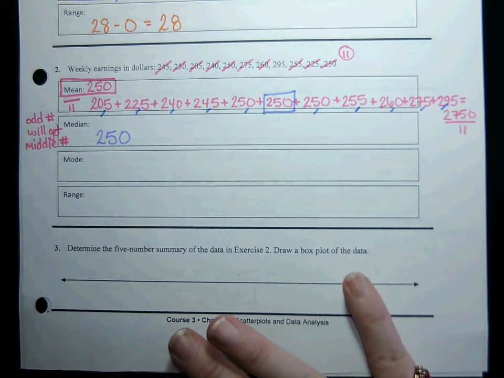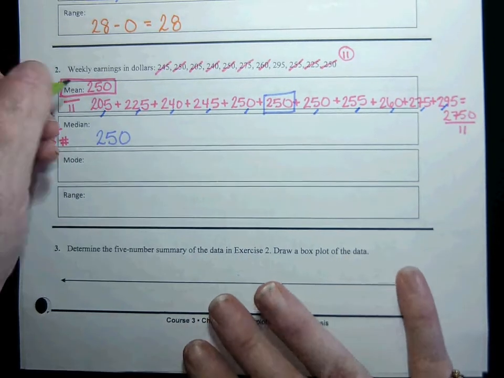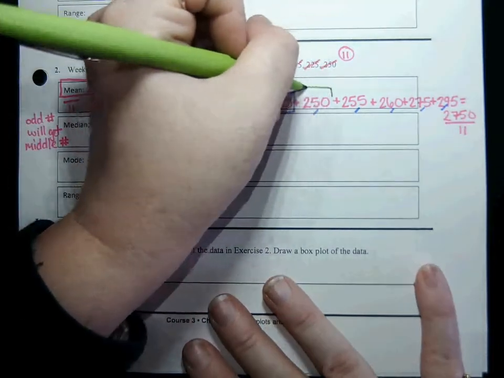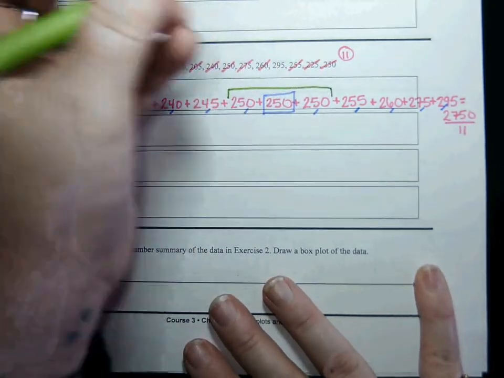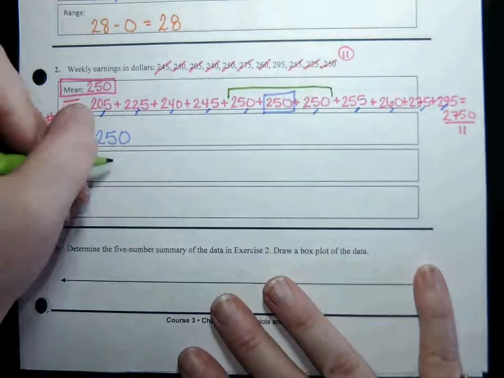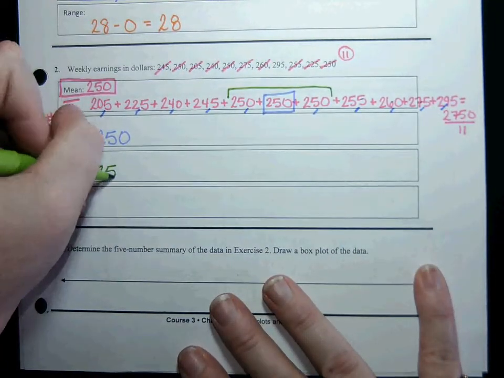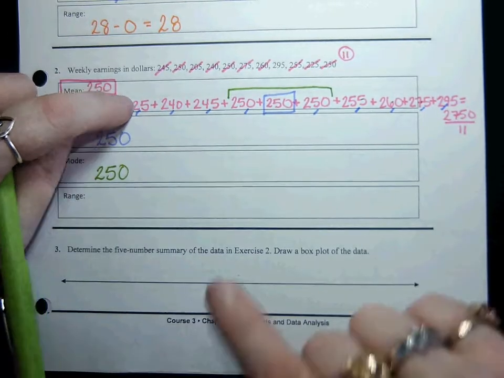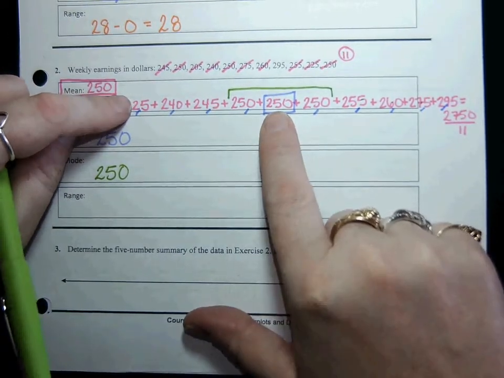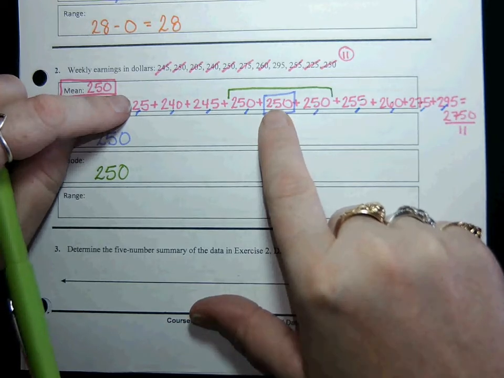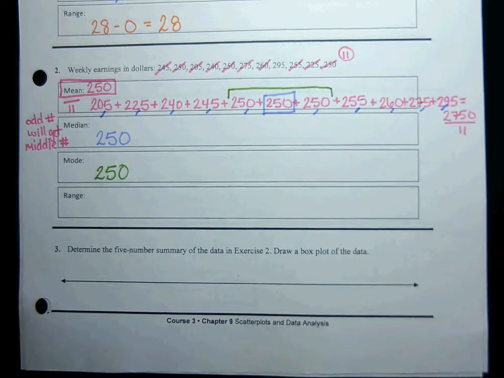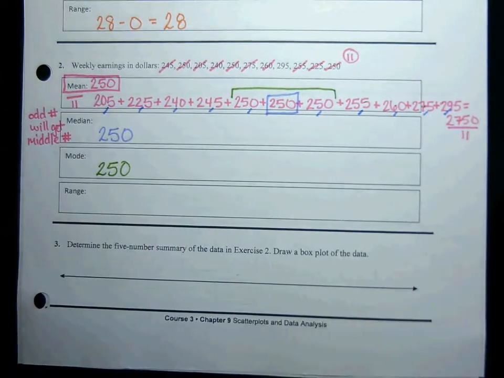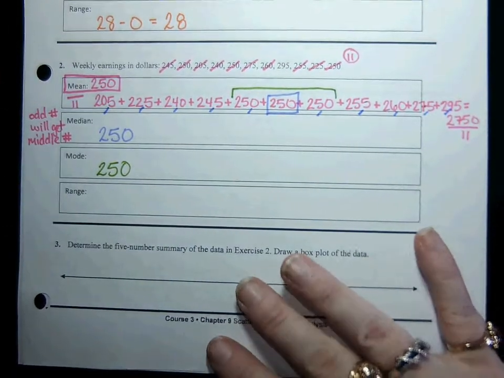Okay, your mode is most often. This one's listed once, three times, once, and once. Yes. Now, what if 225 is listed twice? Would I write down 225 and 250? No. It's the one that occurs the most. Now, if it was written down three times, then they would both split it. Does that make sense? Okay.